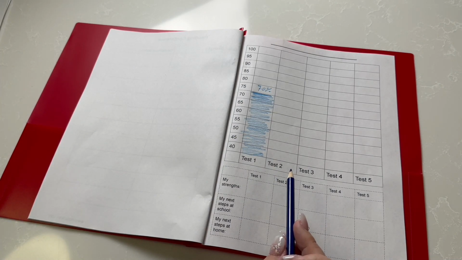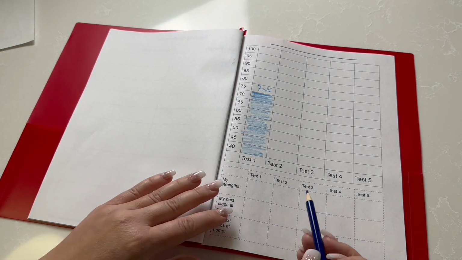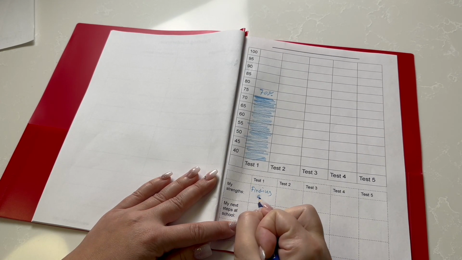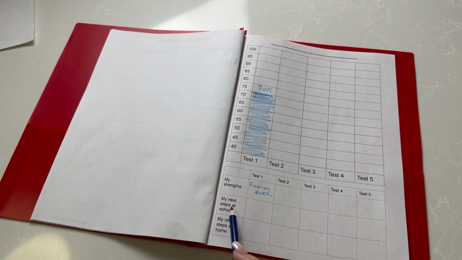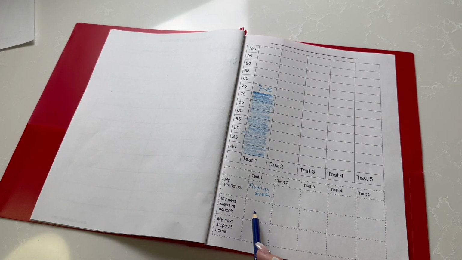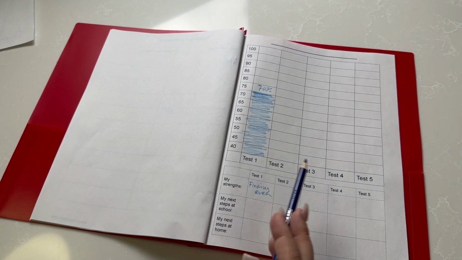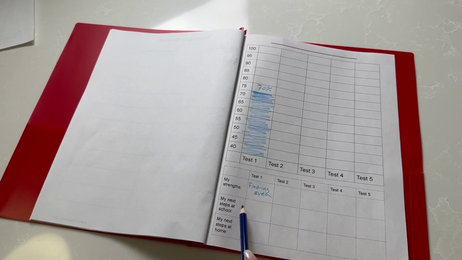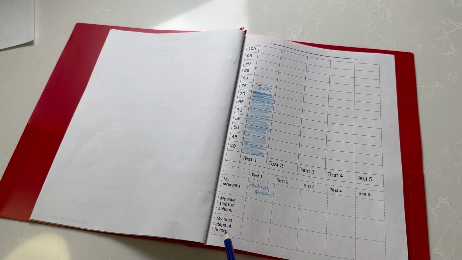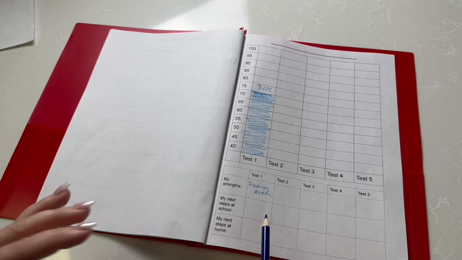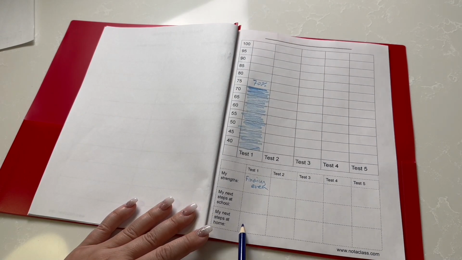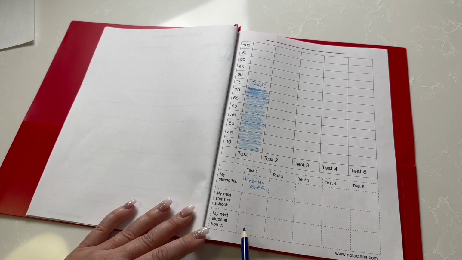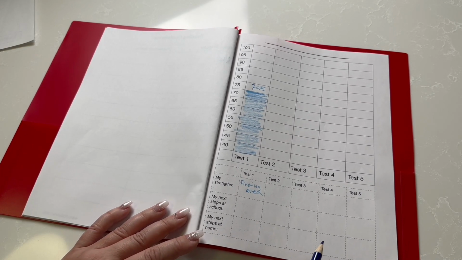Okay, maybe you scored really good in finding area. You would write that down, finding area. And what are your next steps at school? What do you need to practice at school to do better on the next test? Maybe you need to practice finding the perimeter of a rectangle, so you will write that down. And what are you going to practice at home? Maybe you're going to watch some videos at home on finding perimeter, or maybe you're going to practice with your parents or your siblings. So you would write that down on there.